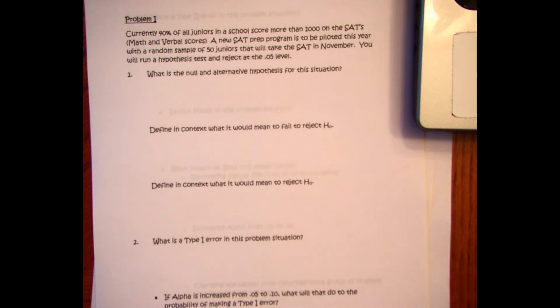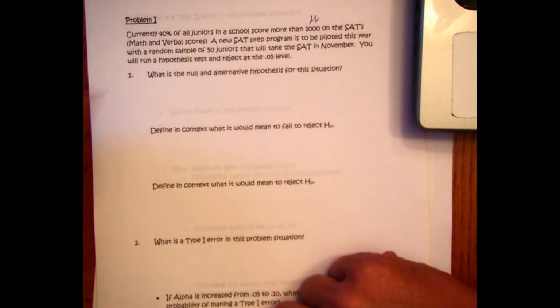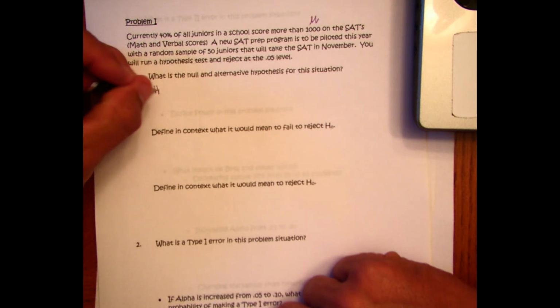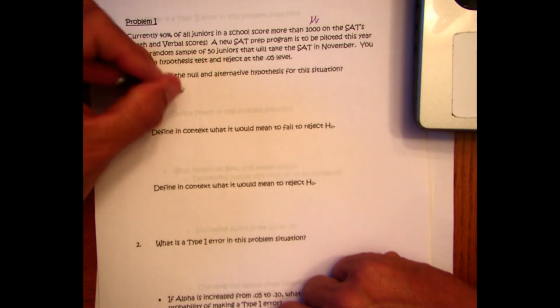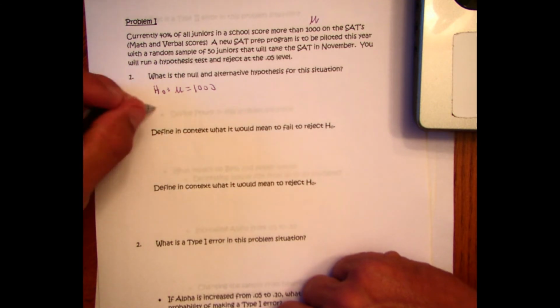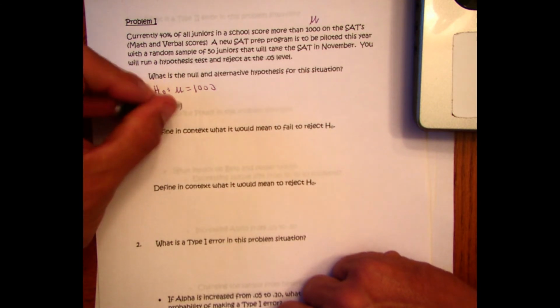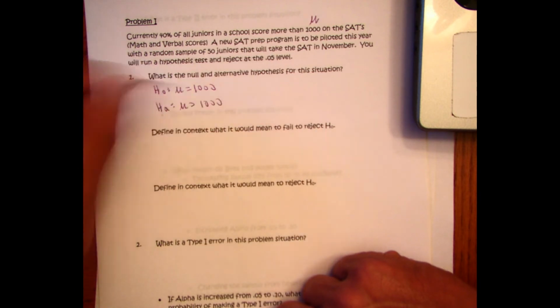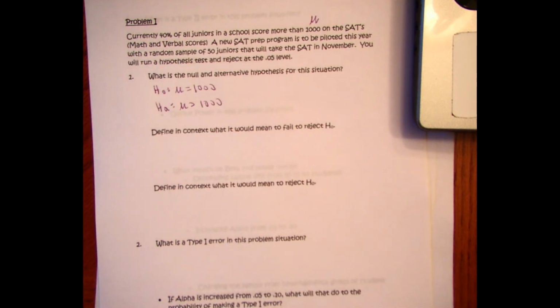So what is our hypothesis here? Well, in this case, this 1,000 here, that's a mean, that's mu. So our null hypothesis is that mu equals 1,000. Now what do we want to happen to 1,000 from taking the SAT prep course? Well, we hope it increases. We hope to see that the mean will increase in our sample. That means that our course was effective.